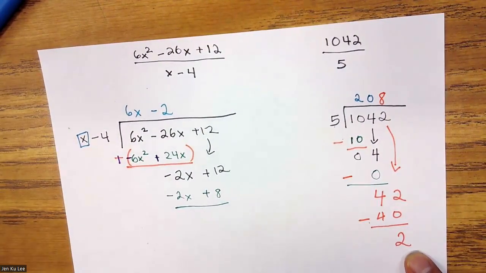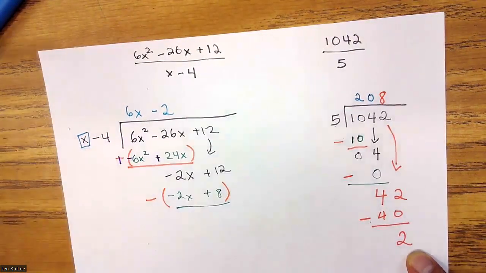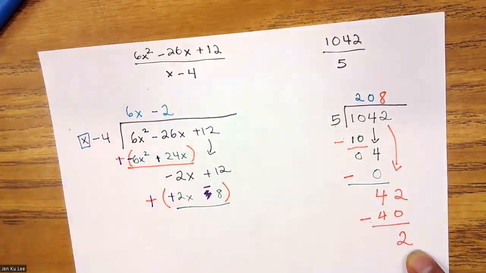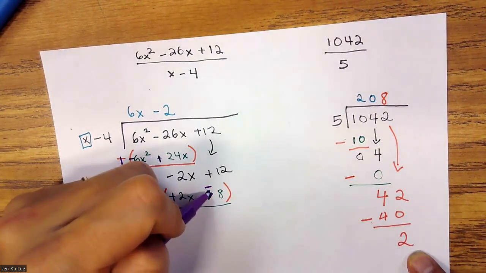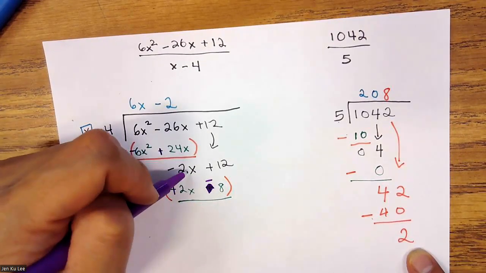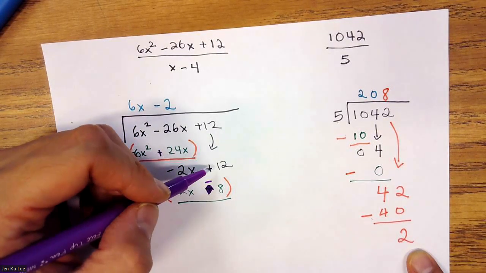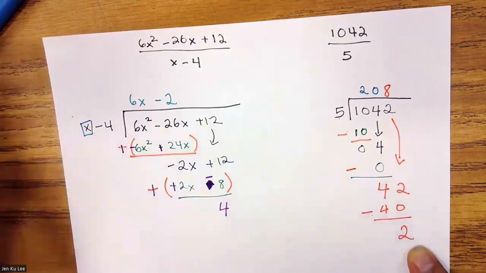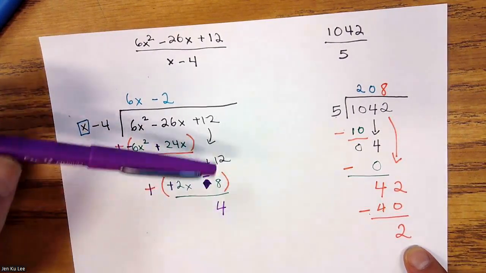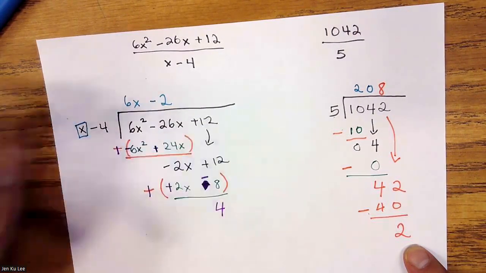Do the same thing here, guys. We are subtracting. Okay, we're subtracting. But instead of subtracting, I am going to add them and just scratch off the plus and put a minus there. So negative 2x plus 2x, they cancel out. And you're left with 12 minus 8, which is 4. How do I know that this is the remainder? Because that was my last term. And then what do I need to multiply x by to get 4?